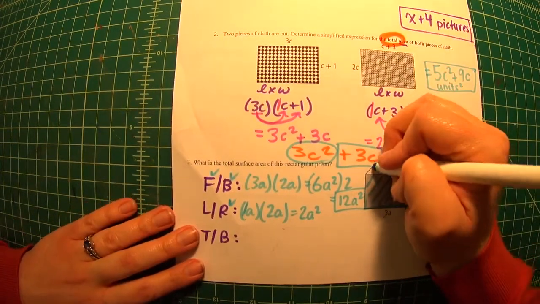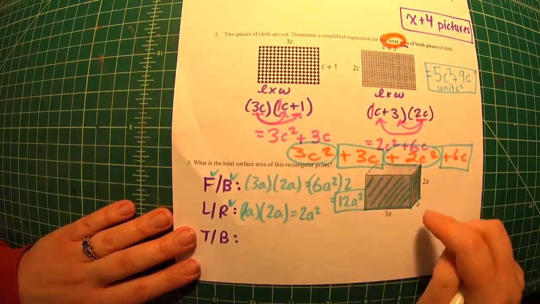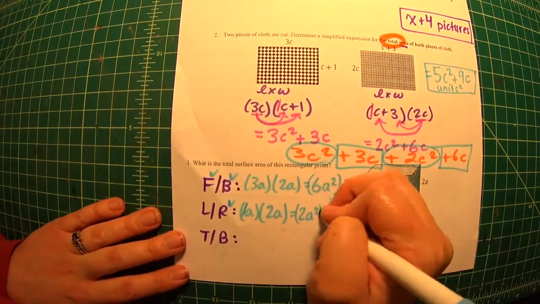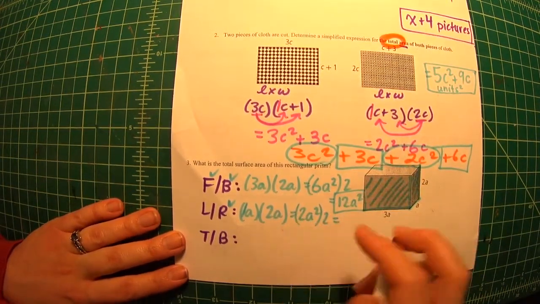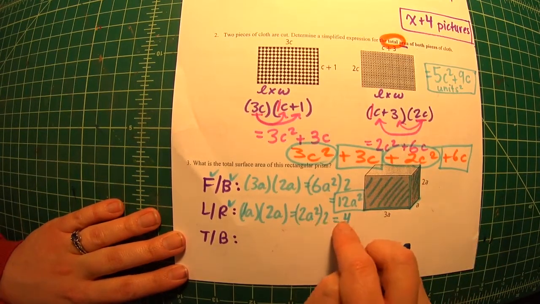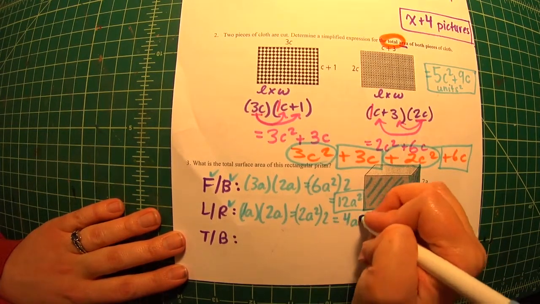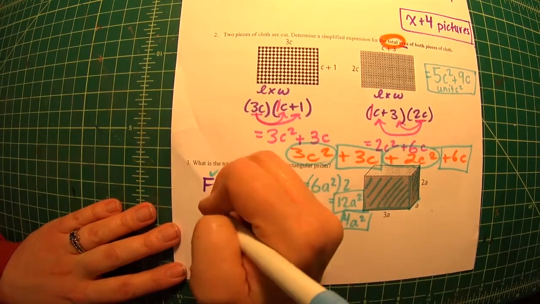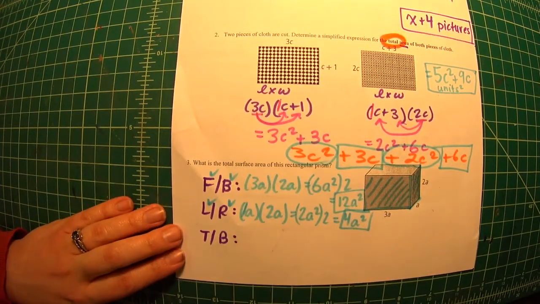But remember, I've also got this left side over here. But it's the same. So again, let's just times it by 2. 2 times 2 is 4. A squared times no variable remains as a squared. So now I've accounted for the left as well.